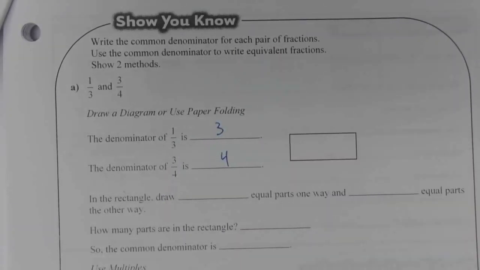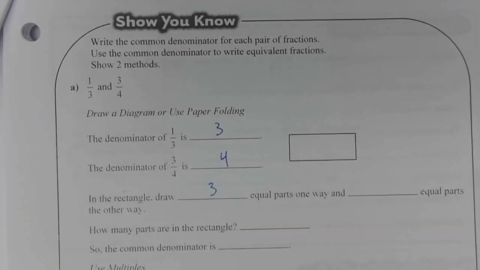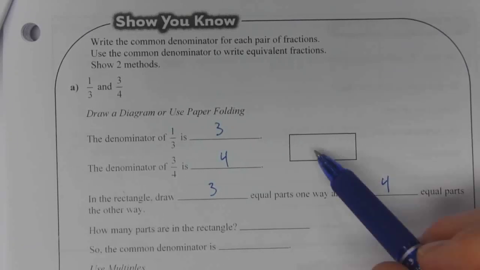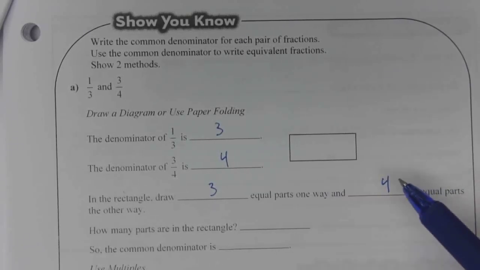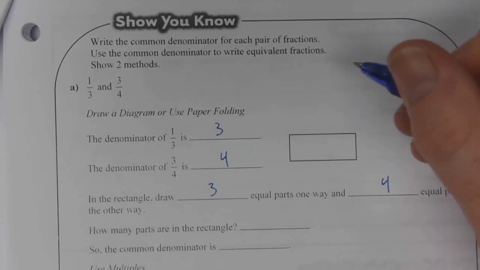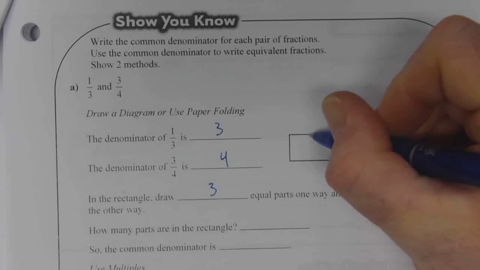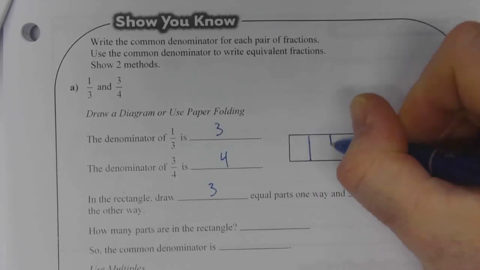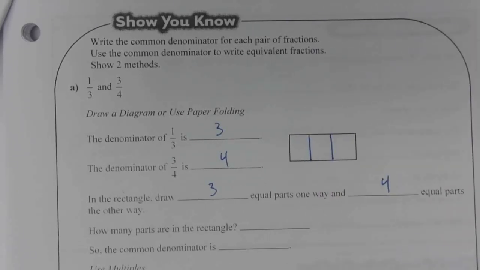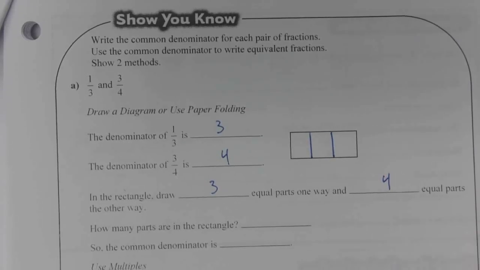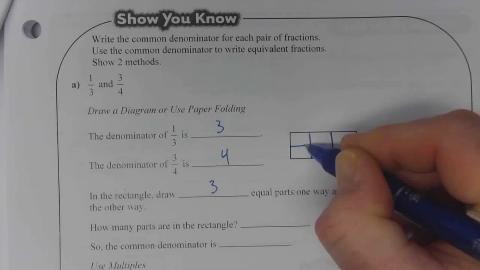So in this rectangle, draw 3 equal parts one way and 4 equal parts the other way. Now be careful. We're not putting 3 lines in one way and 4 lines the other way. We want 3 and 4 equal parts. So to create 3 parts, we're actually going to draw 2 lines. 2 lines makes 3 parts. To get 4 parts, we're going to draw 3 lines.